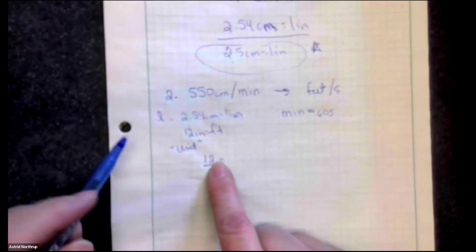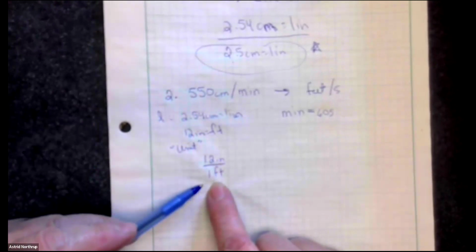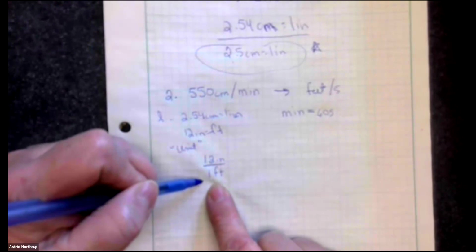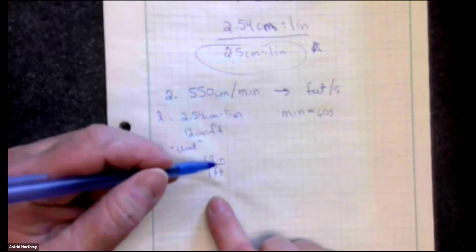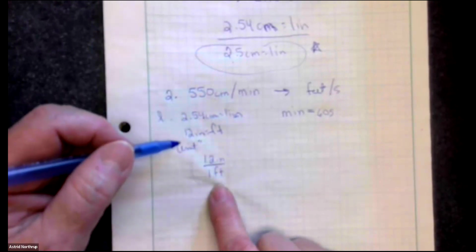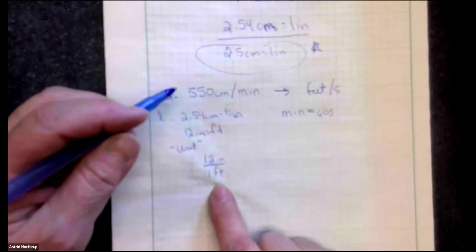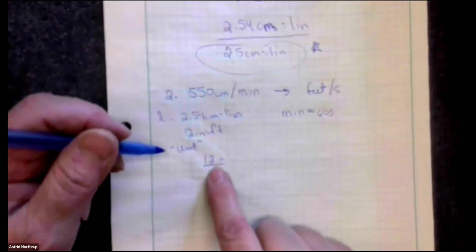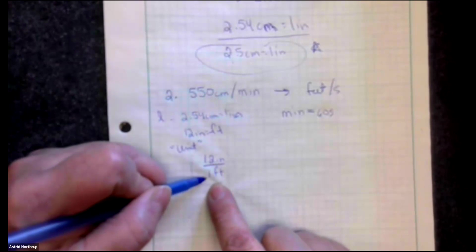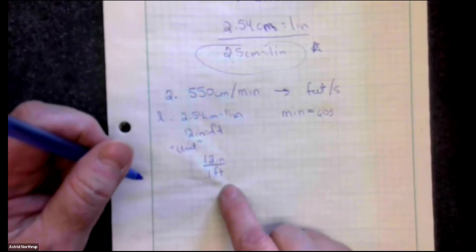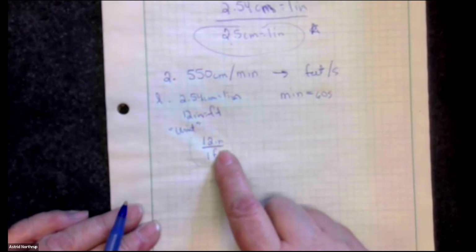Even though it doesn't look like it, when we take 12 inches and put it over 1 foot, 12 inches is the same physical distance as 1 foot. So this number actually has a value of 1 in terms of dimensionless length. As long as the amount on the top and the amount on the bottom are exactly the same, we can do that and we can convert our units.